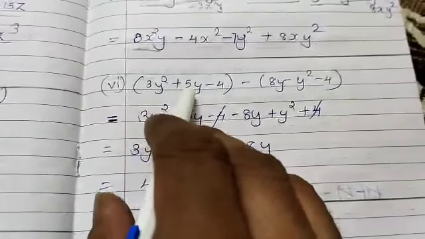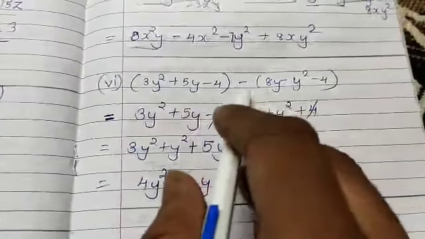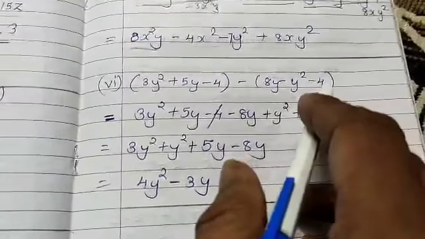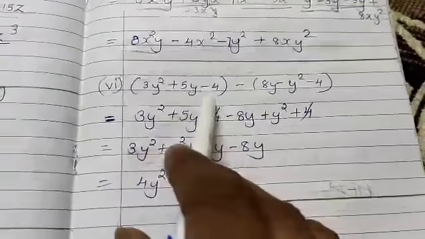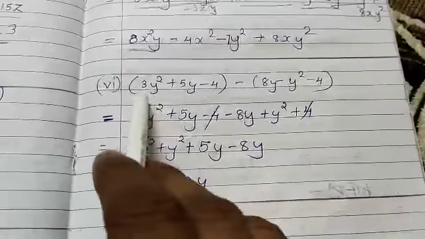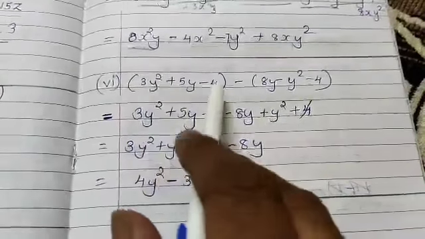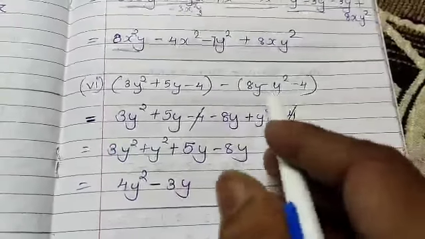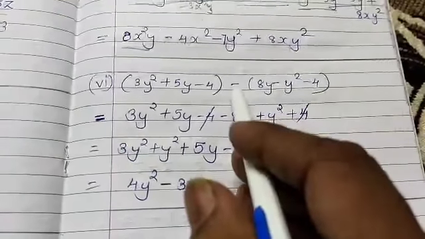3y square plus 5y minus 4 in bracket, minus 8y minus y square minus 4 in another bracket. Now open this bracket. There will be no change in sign, that is 3y square as it is, plus 5y minus 4. Then when you open this bracket, that is the second expression, outside the bracket there is a negative sign.